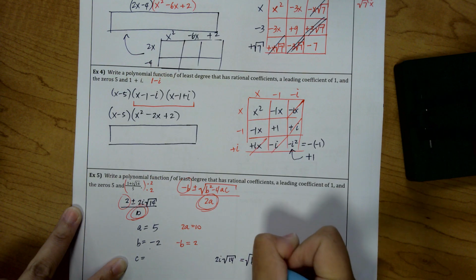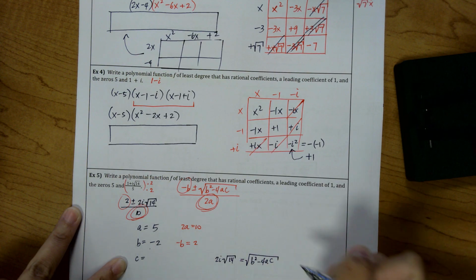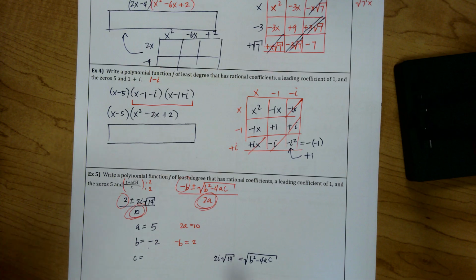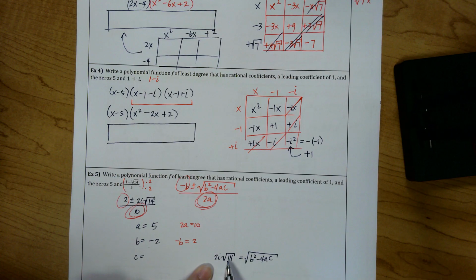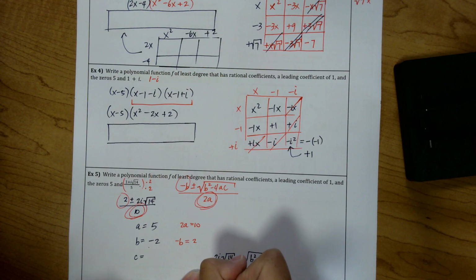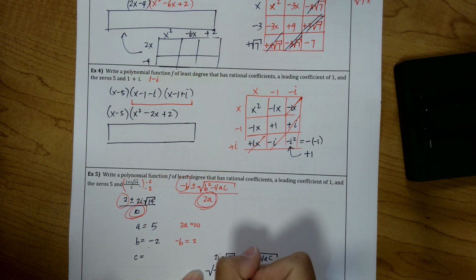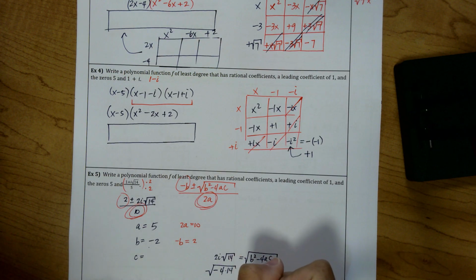Okay, so really what this is saying is 2i root 14 equals the square root of b squared minus 4ac. Okay, and we don't want the square roots. So this one, in order to come out, had to be a 4 inside, right? Because the square root of 4 is 2. So really what this is saying is that I had a negative 4 times 14 inside.